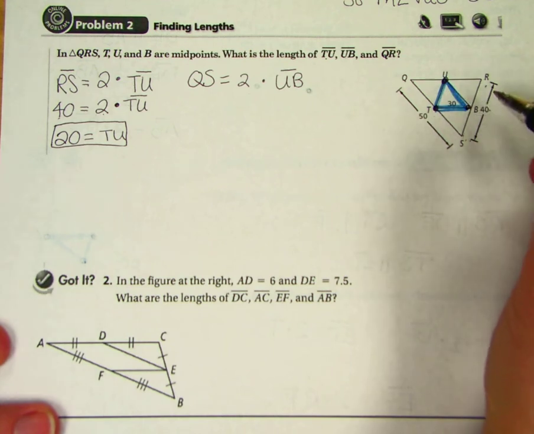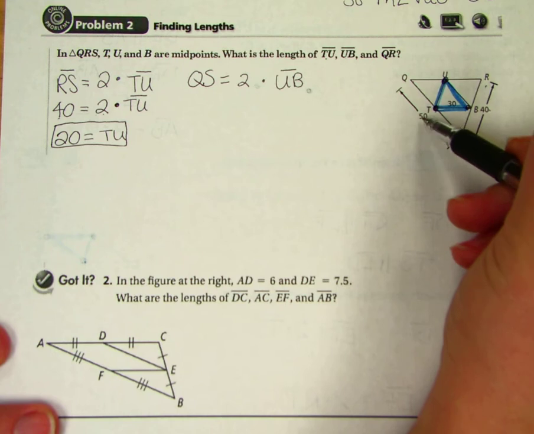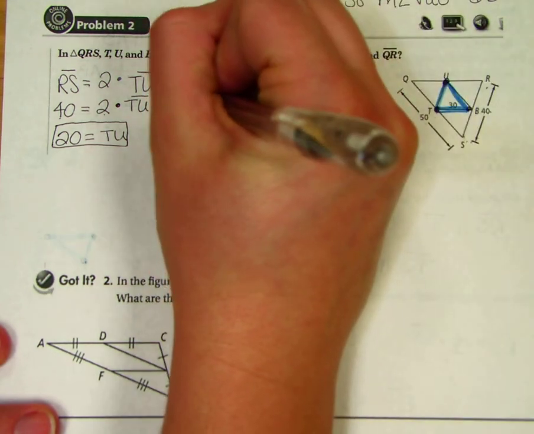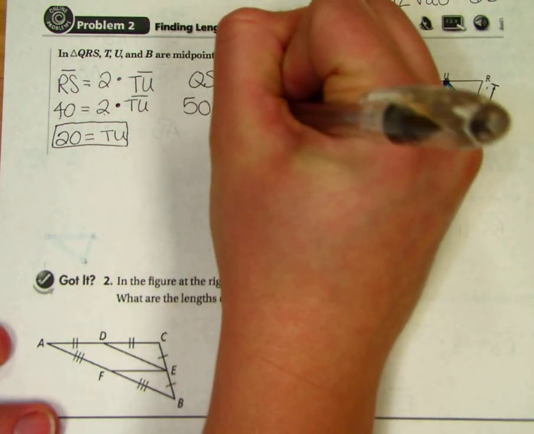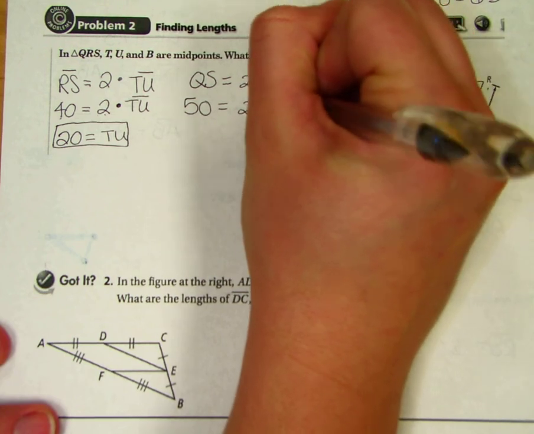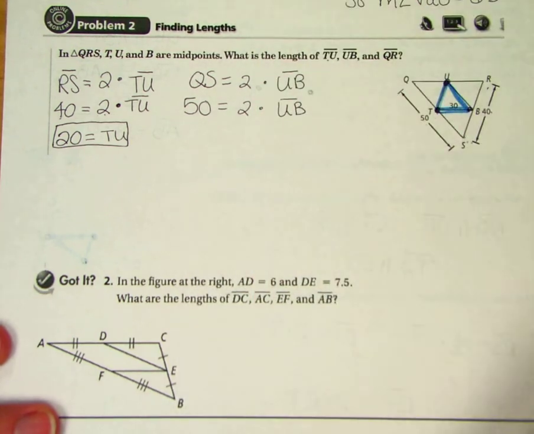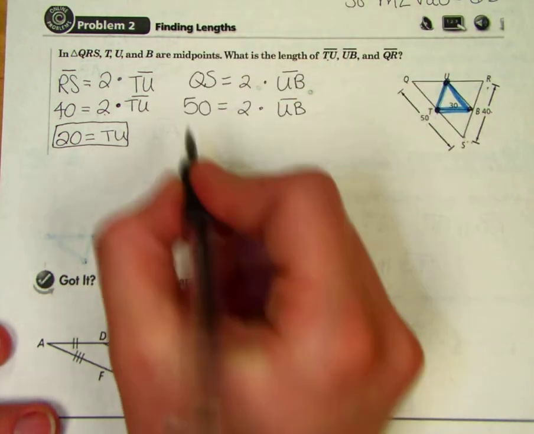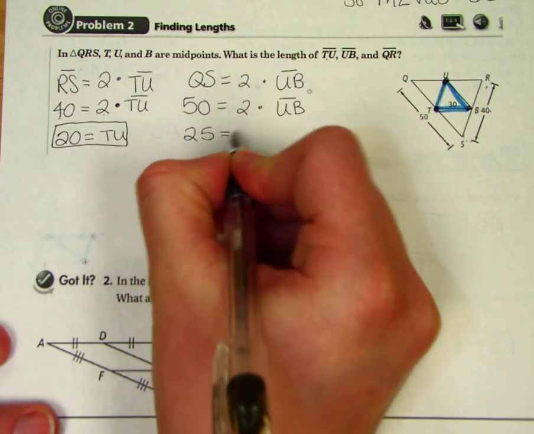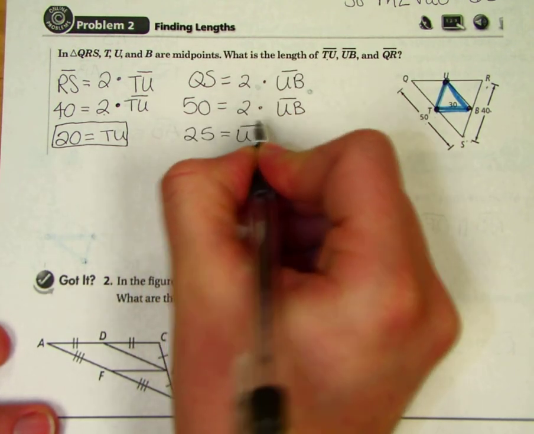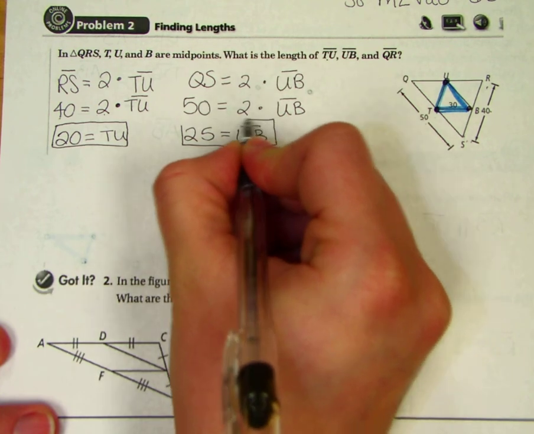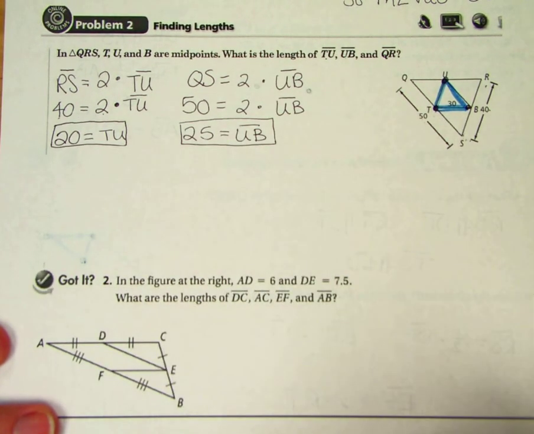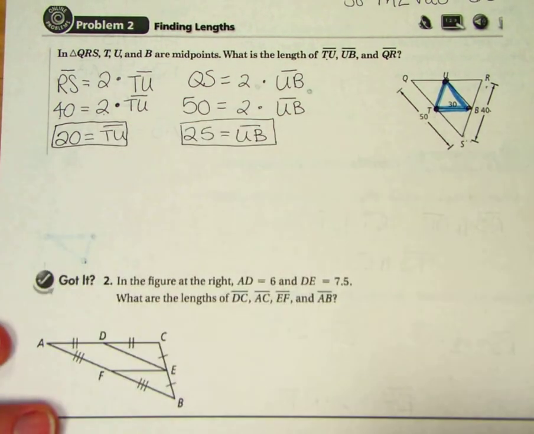So we're going to look here and write 50, because QS equals 50, is equal to 2 times UB. Divide each side by 2, and I end up with 25 equals UB. Put my line mark there too.